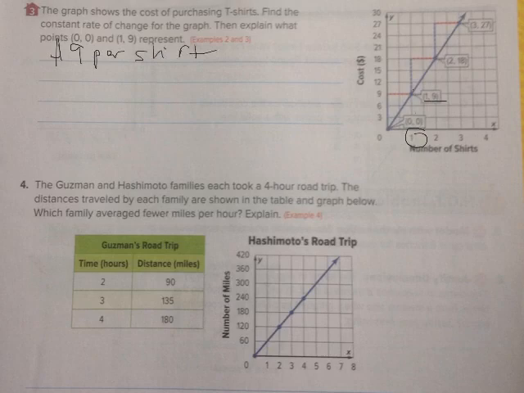And then next it says explain point 0, 0, and 1, 9 and what they represent. So if you look at the graph and you look at 0, 0 right here, that means that 0 number of shirts cost $0 because you haven't bought anything, so it would be 0. And then the next point is 1, 9. So if you look where your 1 is for number of shirts and you find the 9 over here, that's going to be 1 shirt is equal to $9.